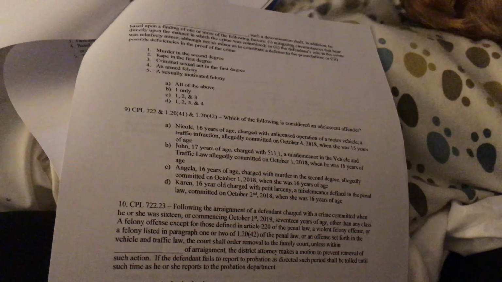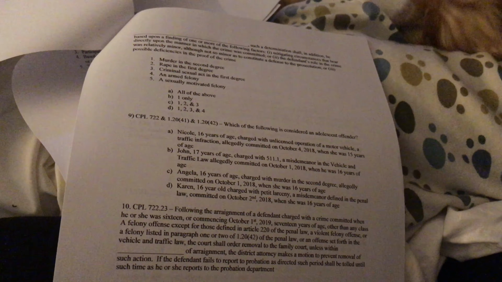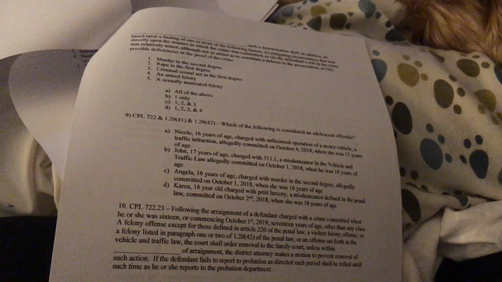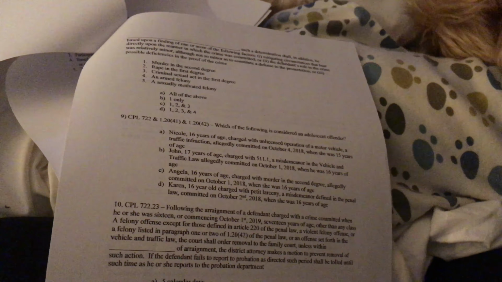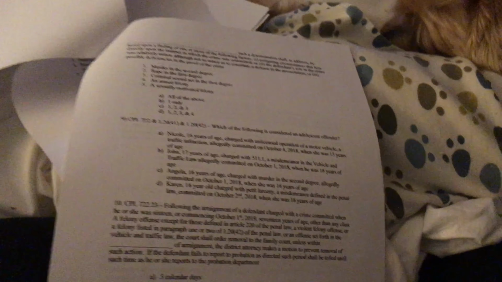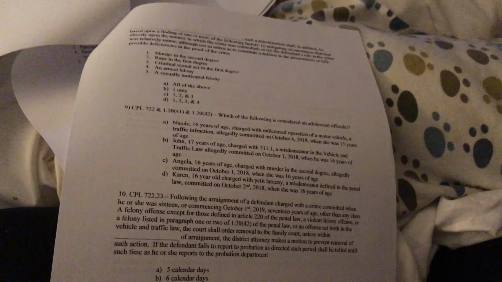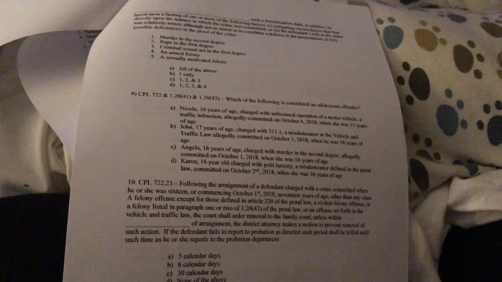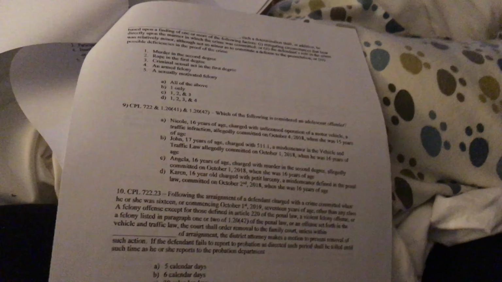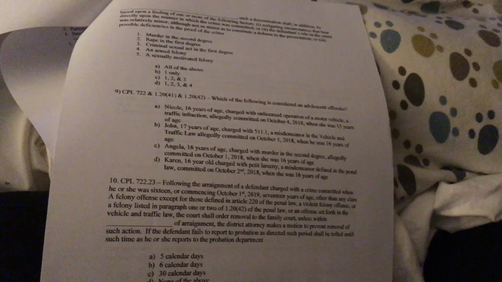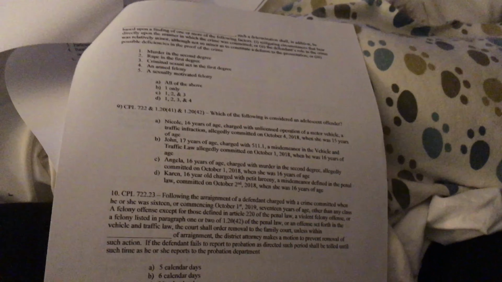Which of the following is an adolescent offender? Nicole, 16 years of age, charged with unlicensed operation of a motor vehicle, a traffic infraction, allegedly committed when she was 15 years of age on October 4th, 2018. So that is a misdemeanor. She was 15 and committed a misdemeanor, so she is not criminally responsible and therefore not an adolescent offender. Also, it's based on the time that you committed the offense. So she was 15 when she committed the offense.